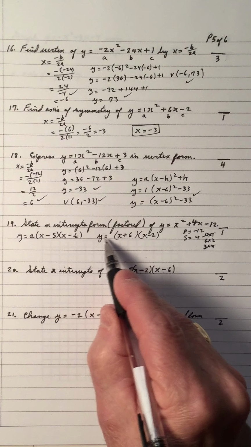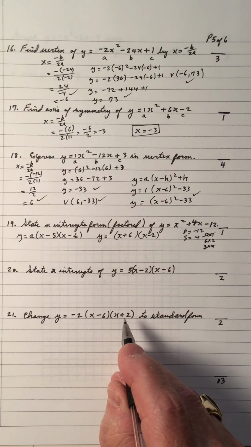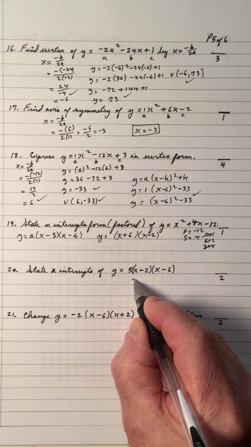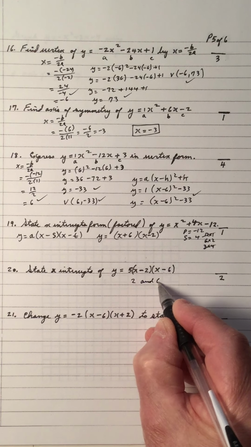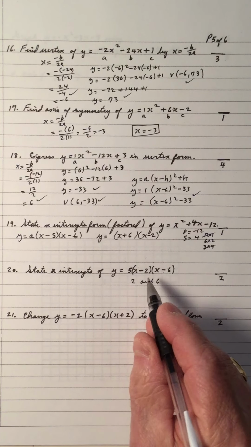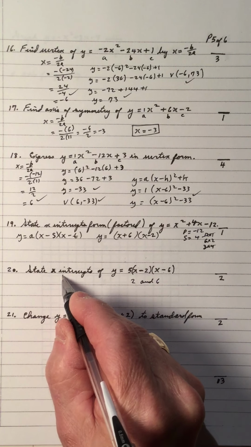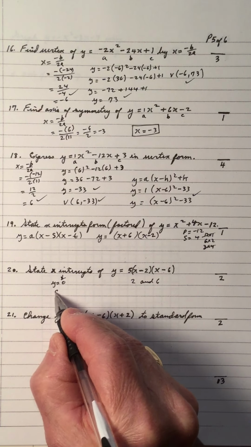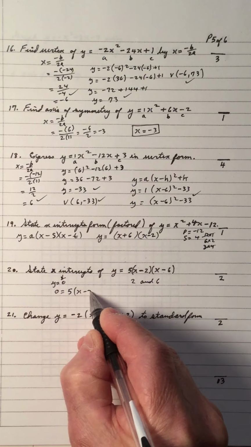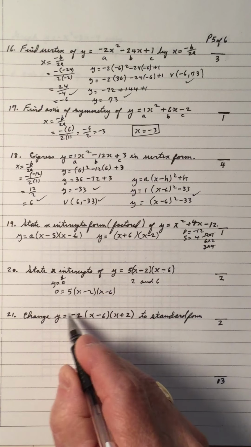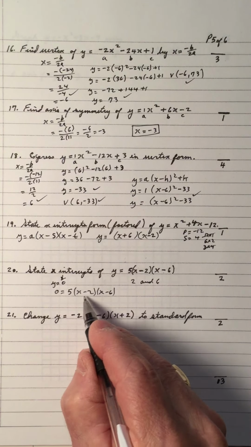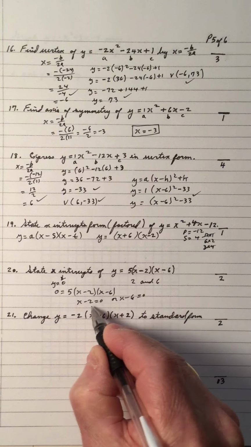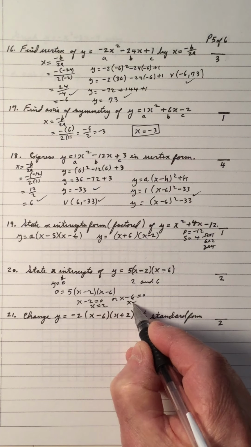This is the standard form. This is the factored form. Give yourself a mark. Find the x-intercepts. The x-intercepts are the opposites. So the x-intercepts are 2 and 6. Give yourself a mark if you do. The x-intercepts is when you let y equal 0. If you let y equal 0, the equation becomes this. So when y is equal to 0, x plus 6 equals 0, x minus 2 equals 0. So x is 2, x is 6.